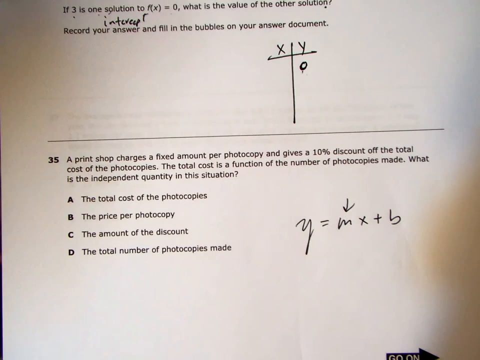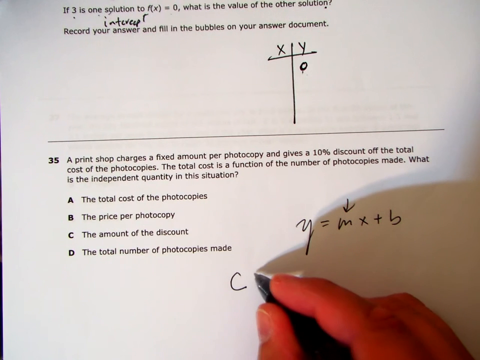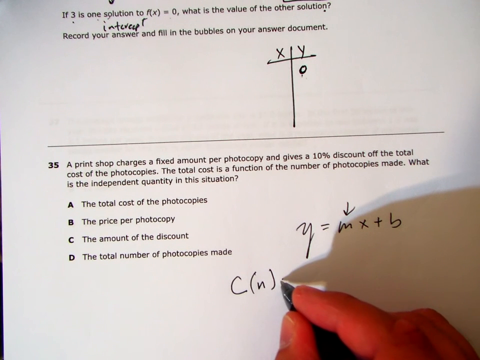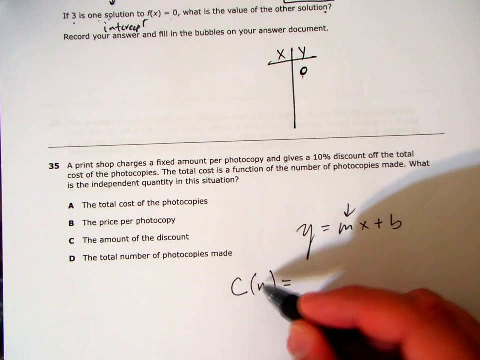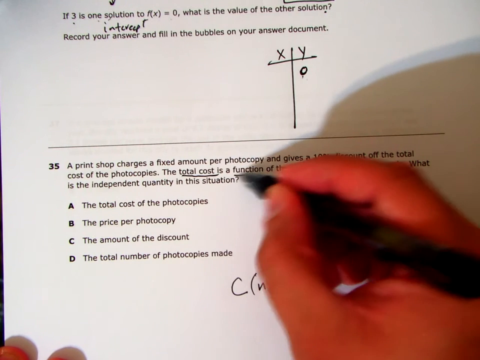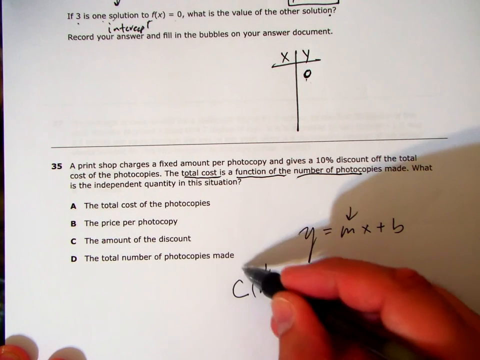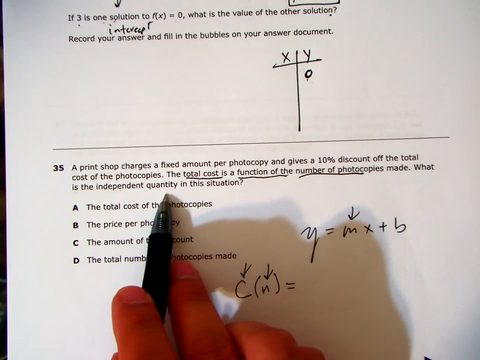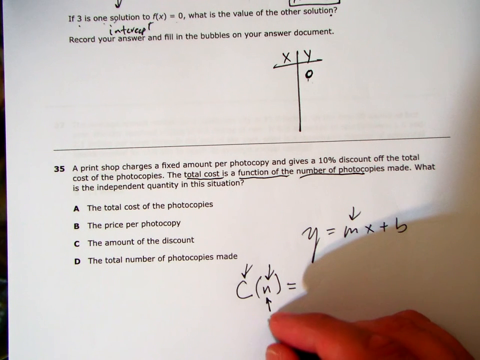And here they kind of give it to you. It says the total cost is a function of the number of copies made. Number of copies, total cost. That's how you write this down. What is the independent quantity in the situation? The independent is inside the what, y'all? Parentheses.